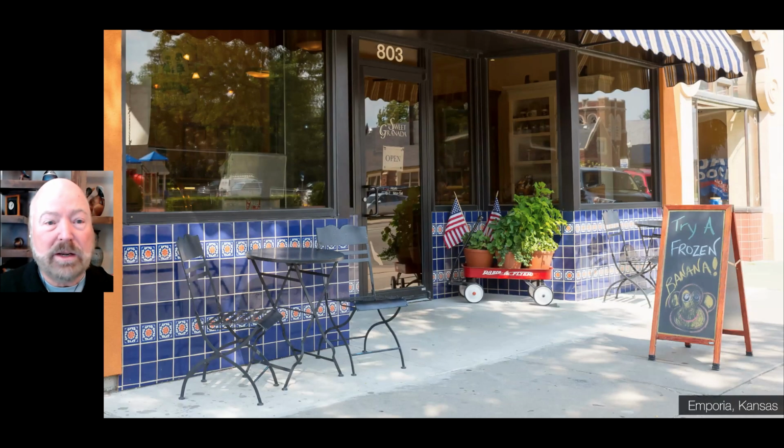Or like this one. I mean, try a frozen banana. And I got to tell you, I was in Emporia, Kansas. And guess what? They don't have that on their doors. But you know what? We actually went in and tried the frozen bananas. They were excellent. If that sandwich board hadn't been there, we wouldn't have even known they sold them at the Sweet Granada. I just think that's an excellent use of a sandwich board. It's a lure to pull us in that you wouldn't have on a sign on your building.